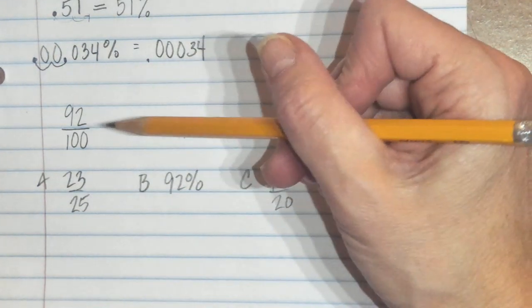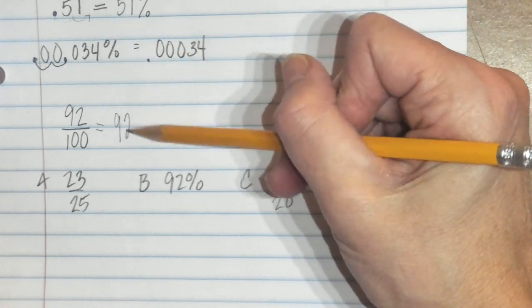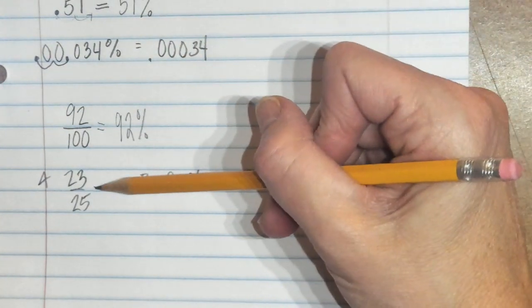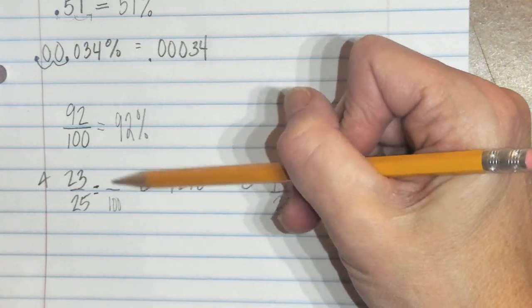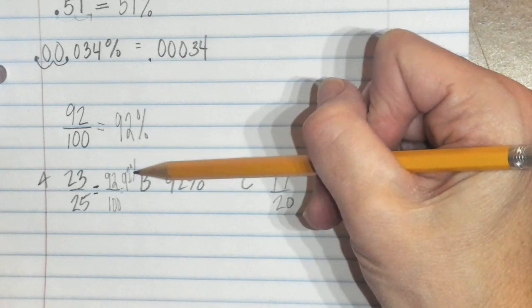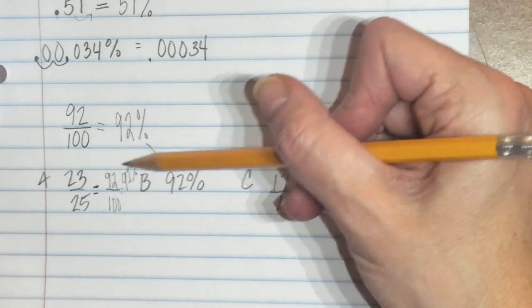So if we wanted to make these all the same and make them percents, 92 over 100 would be 92%. And 23 over 25, I'm going to put it over 100, we would end up getting 92 out of 100, which is 92%. That one works, right? 92%, that one works.